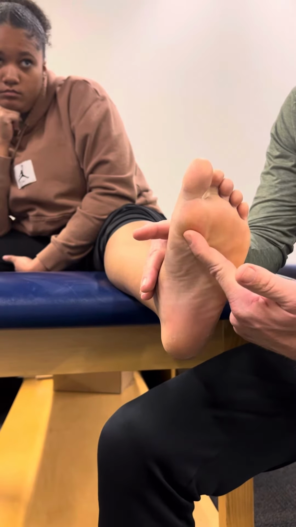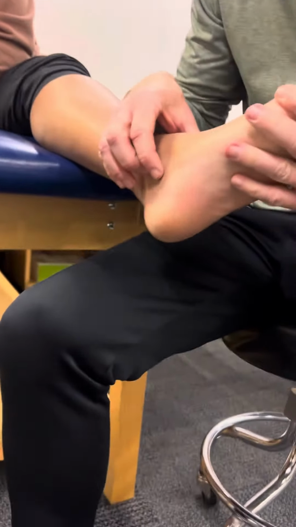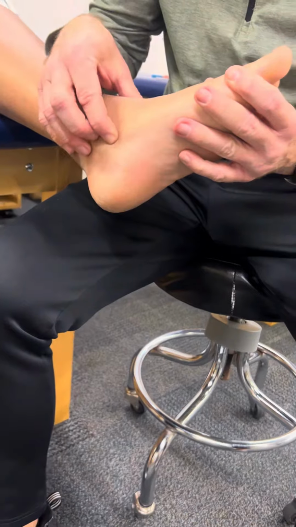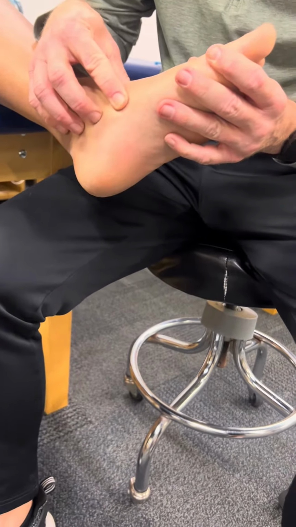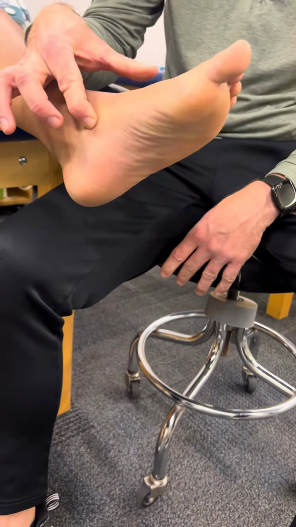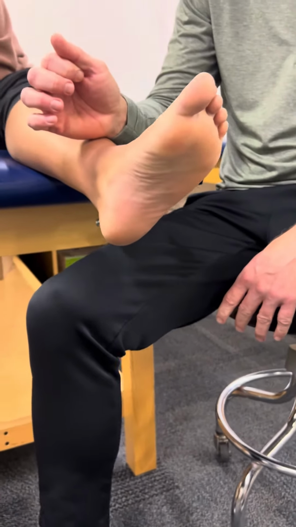Right there. Spring ligament. We found that one before, between sustentaculum tali and navicular. So it's right there. All 4 deltoid ligaments. All right.